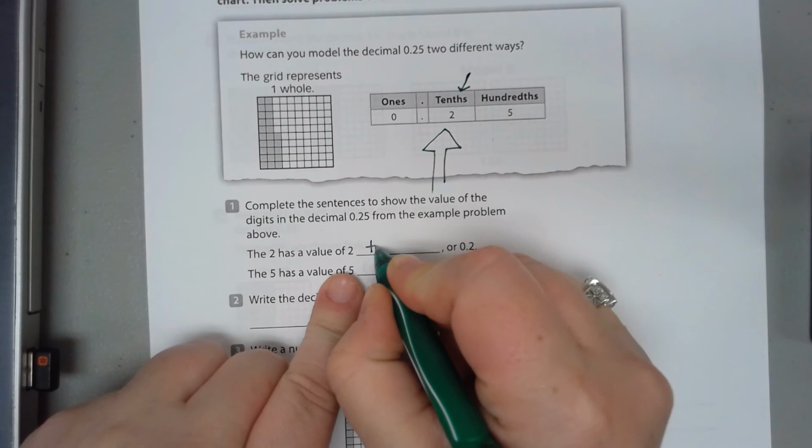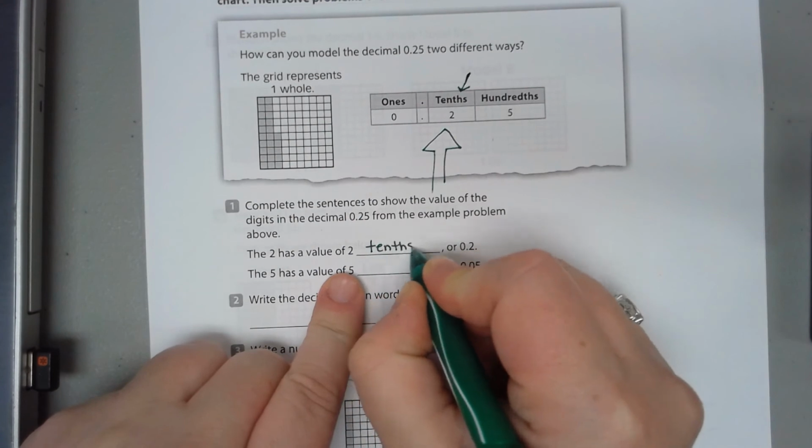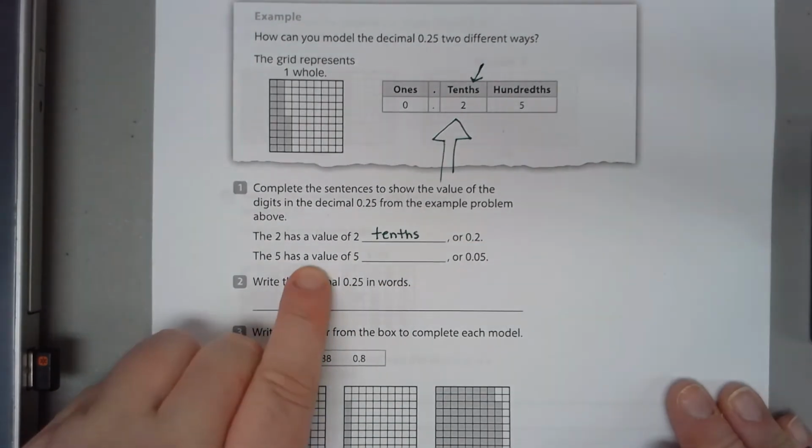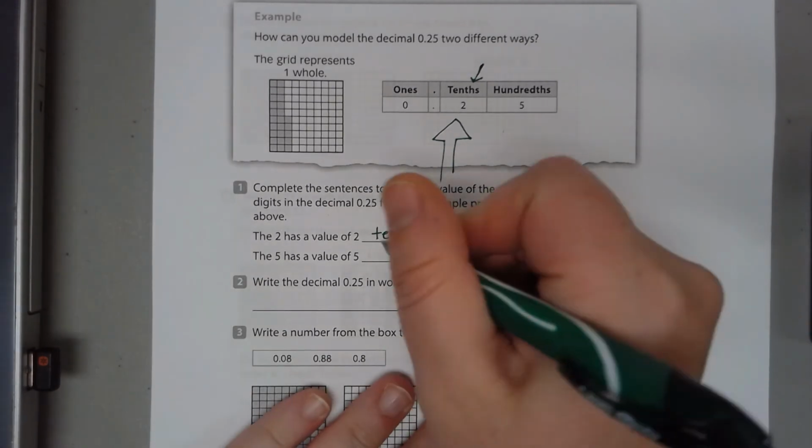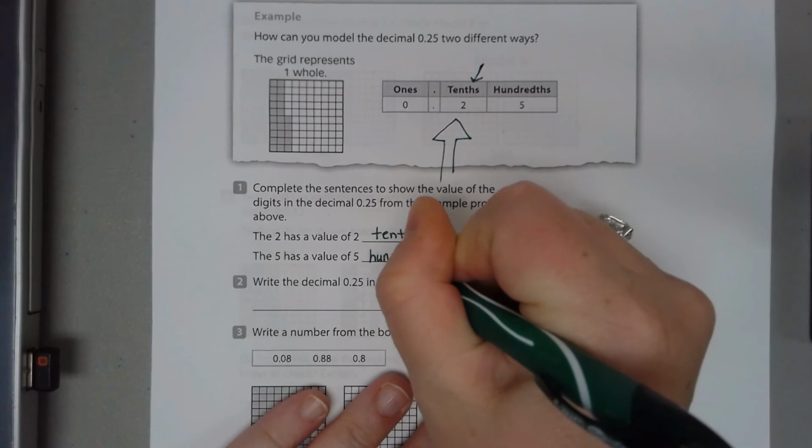It is tenths. 2 tenths. Now, I want you to look at the 5, and I'm going to give you a few seconds to find the value of the 5. Okay, the value of the 5 is hundredths. The 5 has a value of hundredths.